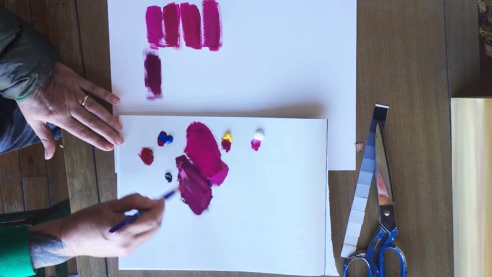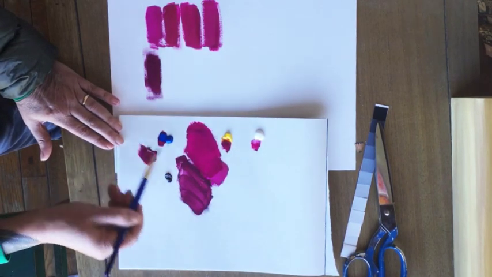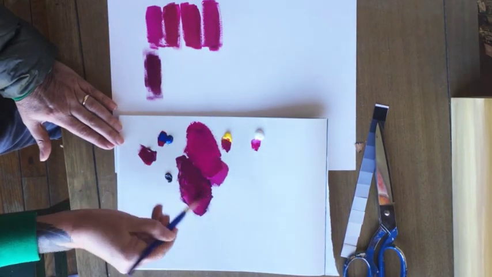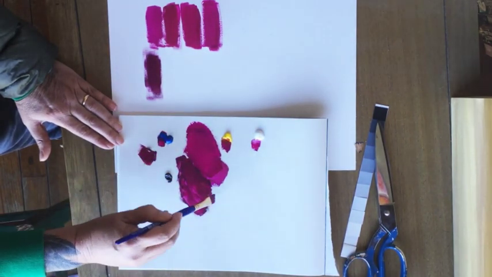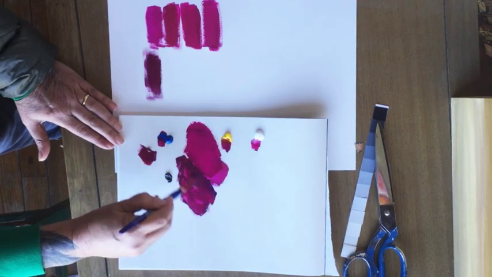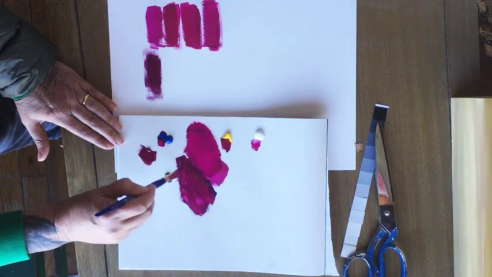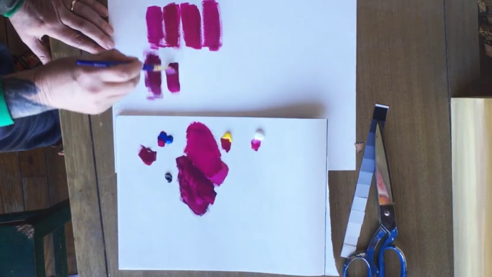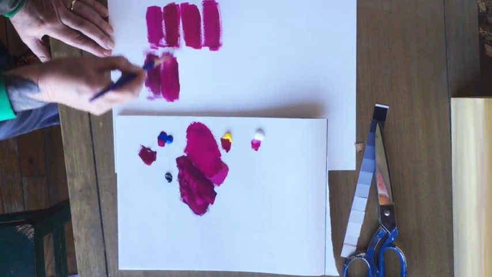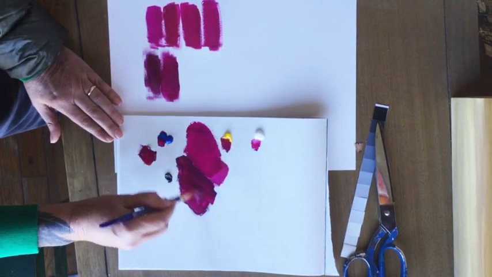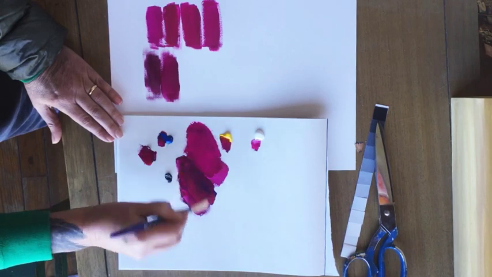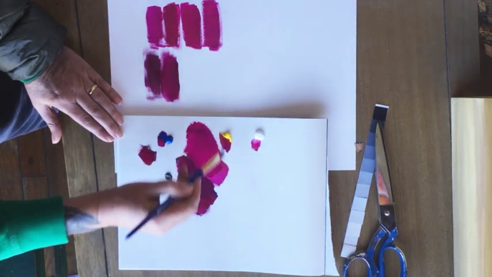So, too much water. See that? Too much water. One thing that you're going to find is that you're probably going to develop a great deal of patience doing this, because it's all about being okay with not getting it right. Okay, so here's another one. A little bit more yellow.